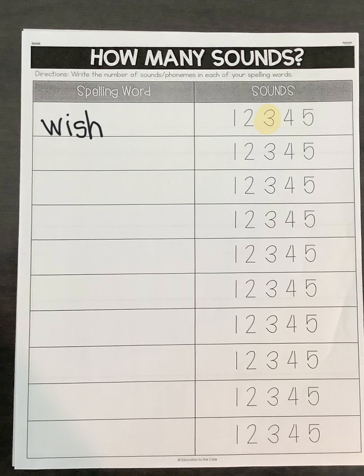Very good. All right, I'm going to change the word wish now by changing the ending. I'm going to write the word wishes. What's the word? That's right, wishes. Let's push up the sounds. W, I, sh, is. 4 sounds. I'm going to color in the 4.